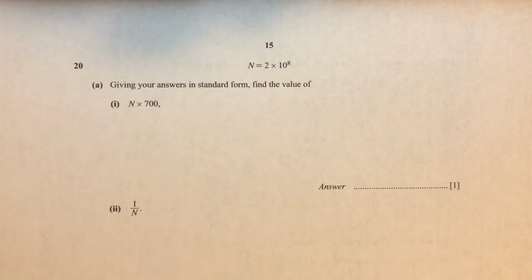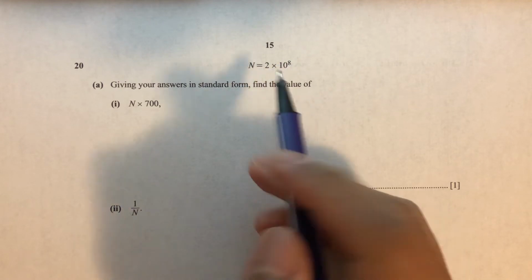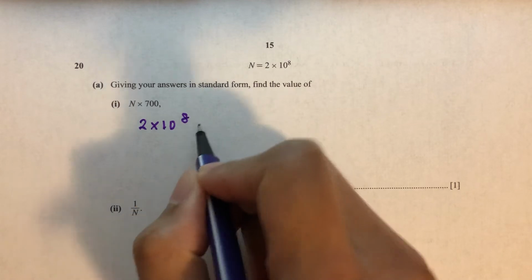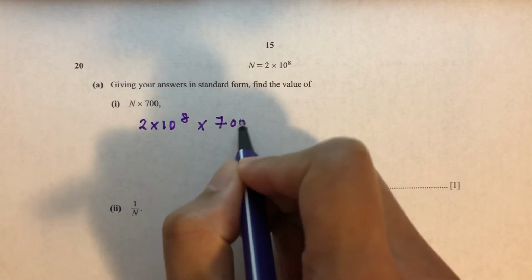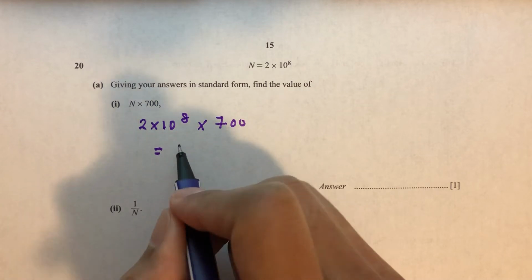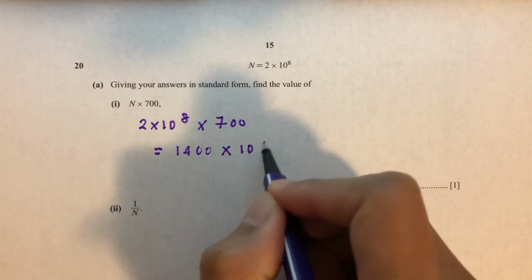Question number 20. Giving your answers in standard form, find the value of n times 700. So we are given n is equal to 2 times 10 to the power of 8. So replace: 2 times 10 to the power of 8 times 700. So we take 2 multiplied by 700, which will be 1400 times 10 to the power of 8.